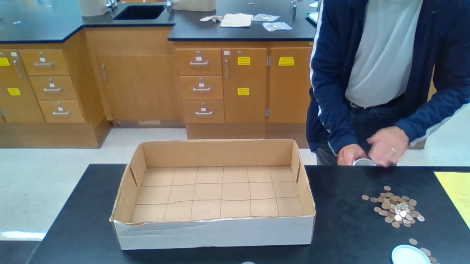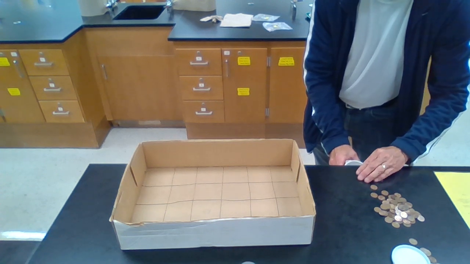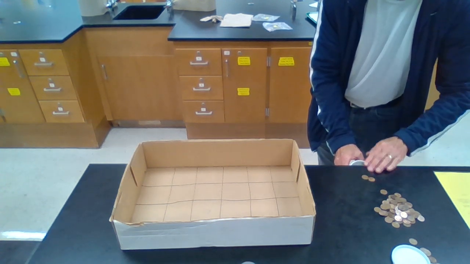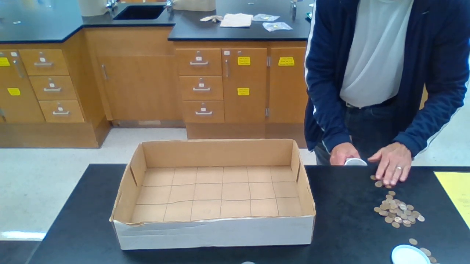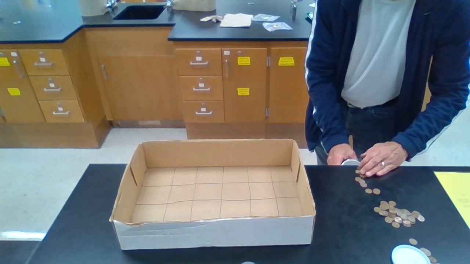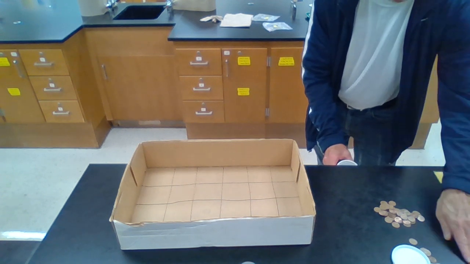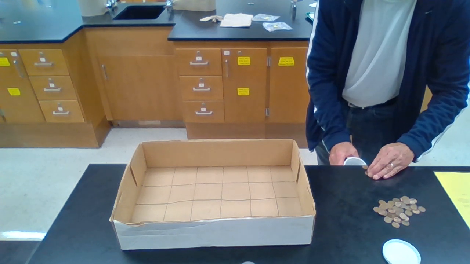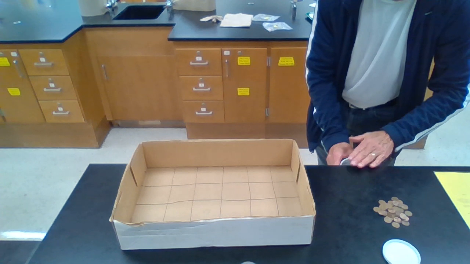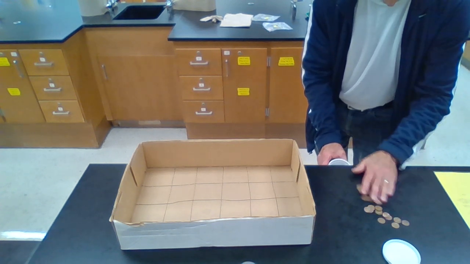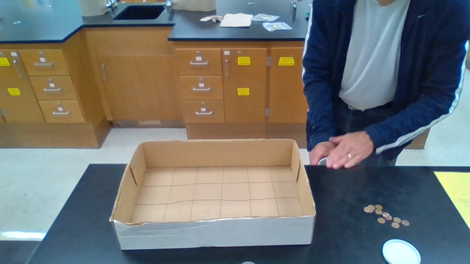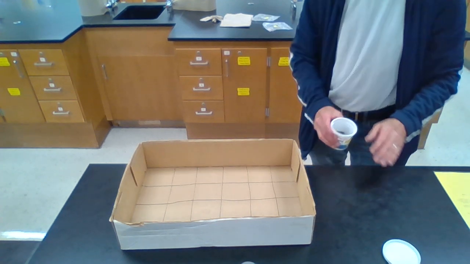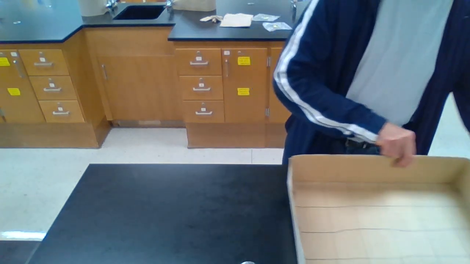Now, if you remember, we do 2 trials. If you look at the paper, you'll see that. But for time's sake, we're just going to do the 1. However, I did the second one before, and I do have data for that that you will record. In fact, I'll run through it here in just a second, when I get these pennies gathered up here. There we go. So to reiterate, let's set that aside. Now we can see much better.